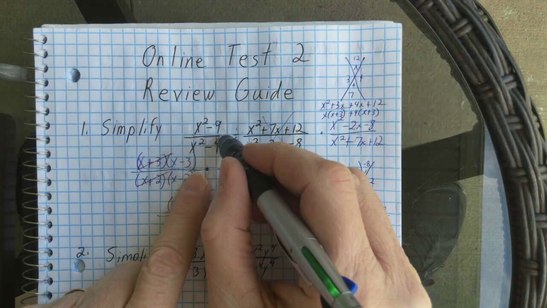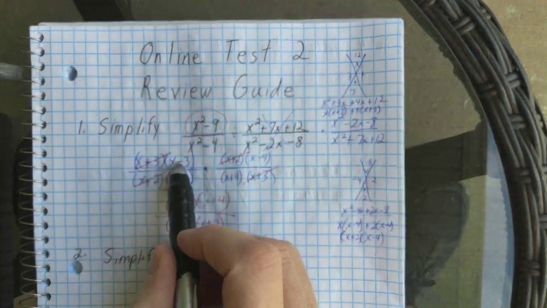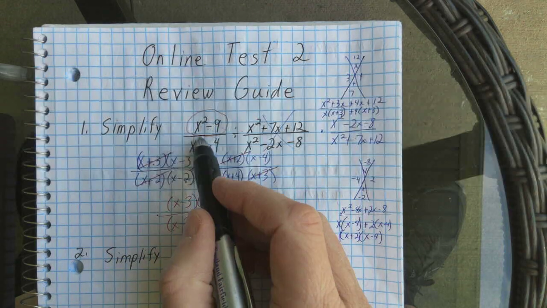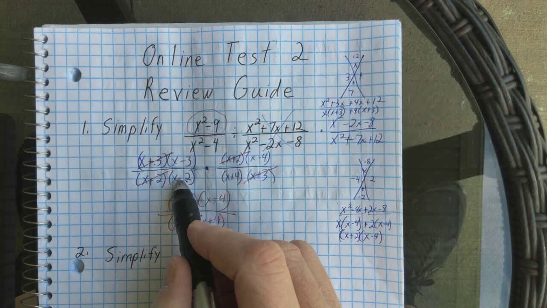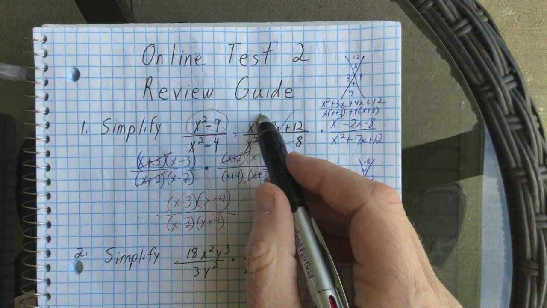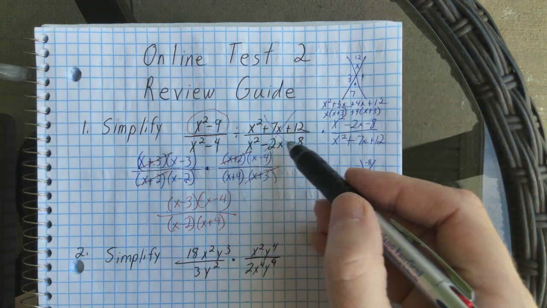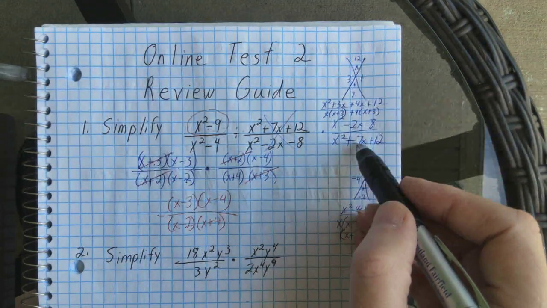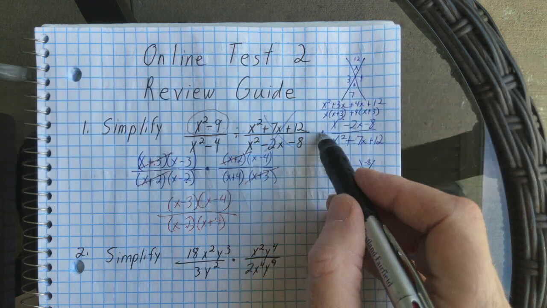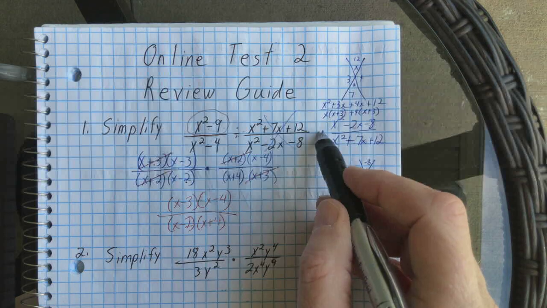The first thing, x squared minus 9, I factored as x plus 3 and x minus 3. X squared minus 4, did it as x plus 2 and x minus 2. And rather than divide by this, I'm going to multiply by the reciprocal. So I put the x squared minus 2x minus 8 in the numerator and the x squared plus 7x plus 12 in the denominator and change the division to multiplication.